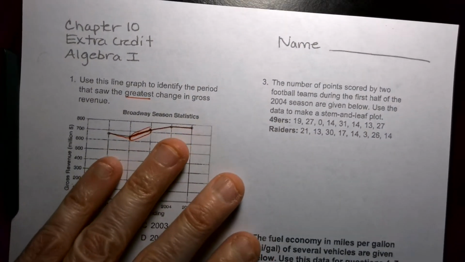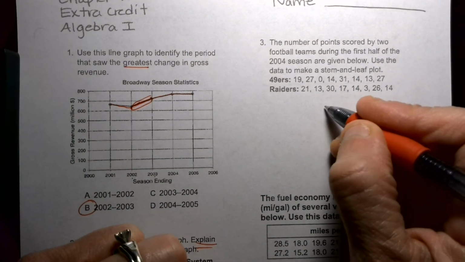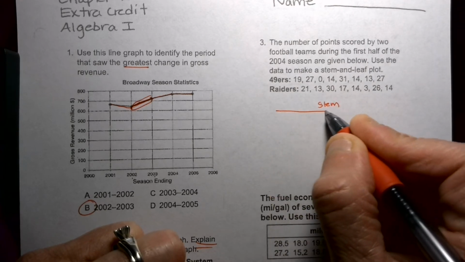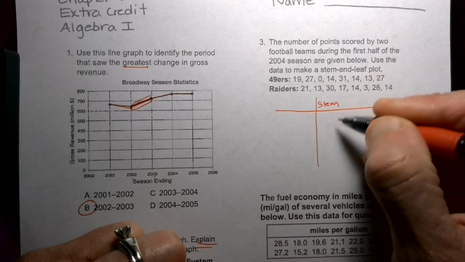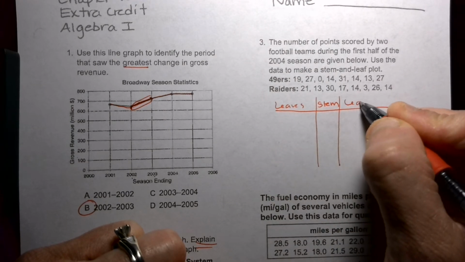All right, so we're going to go up to the next thing, which, as you would have noticed, hopefully, is that it asks for a stem and leaf plot, but they give you two teams. So this is a double stem and leaf plot, class. It's not two separate stem and leaf plots. So the stem is, of course, still in the middle, but you're going to have two leaves. The tree's got two different branches here. We got leaves on this side and leaves on this side.